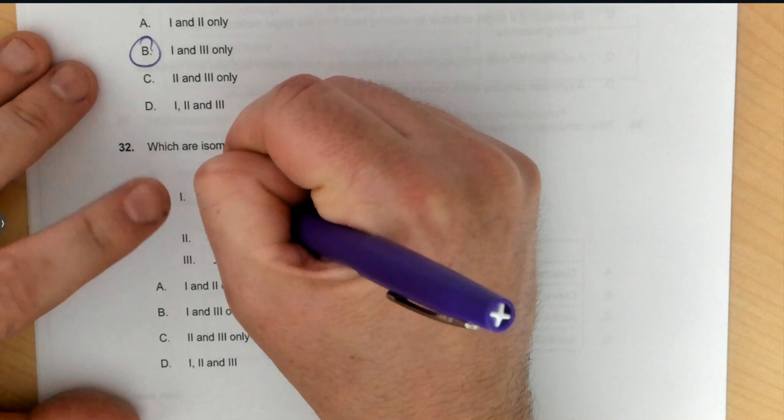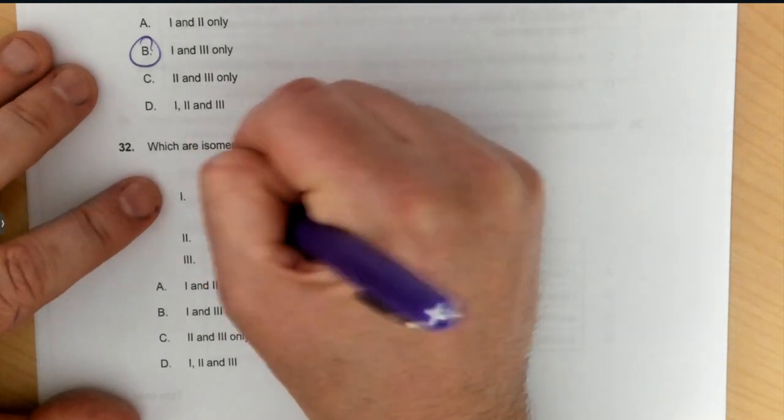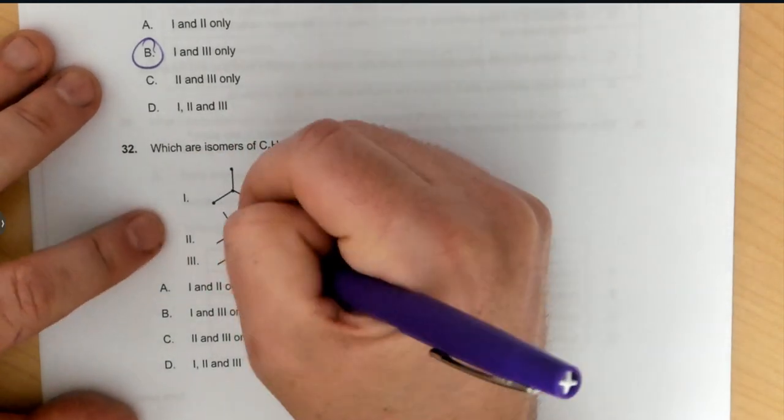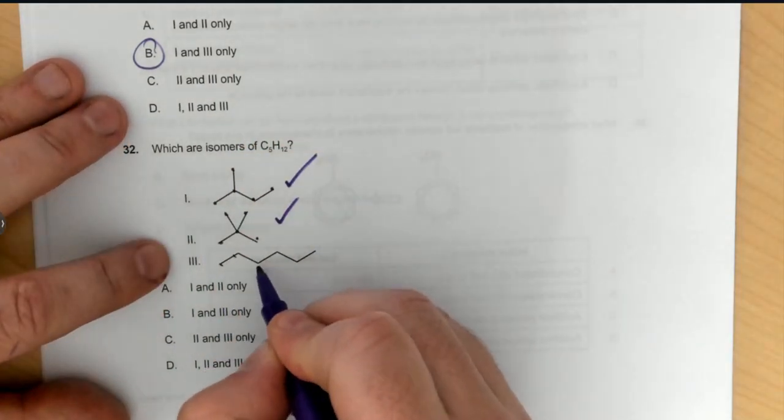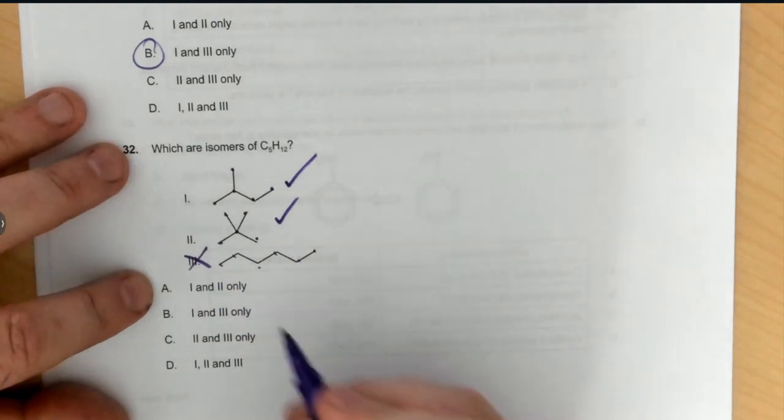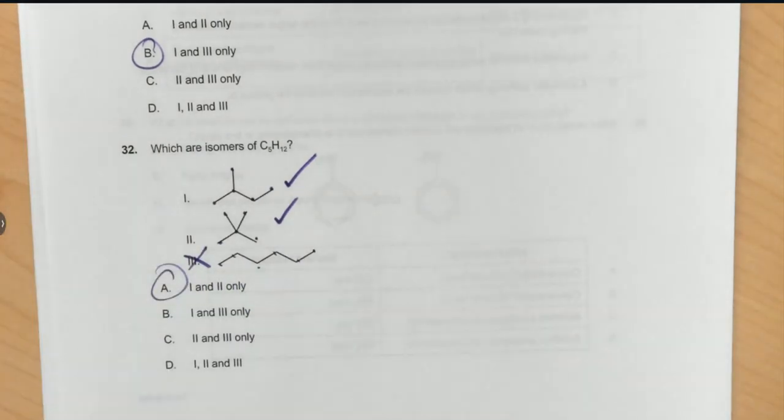So choice 1 here has 1, 2, 3, 4, 5 carbons. Choice 2 has 1, 2, 3, 4, 5 carbons. Choice 3 has 1, 2, 3, 4, 5, 6. So 1 and 2 only. Answer is A. All right. Coming right up on the end.